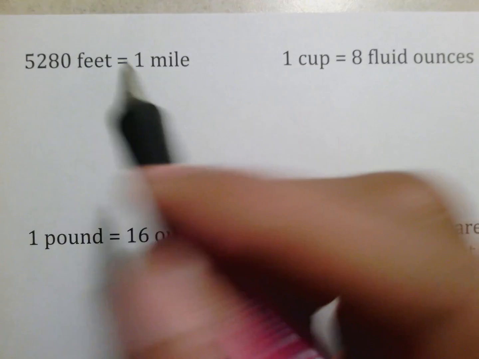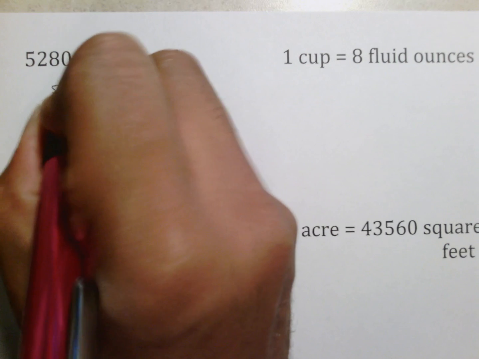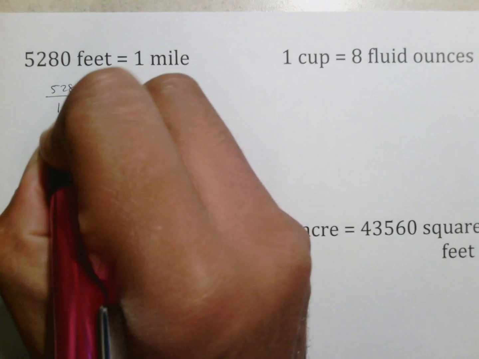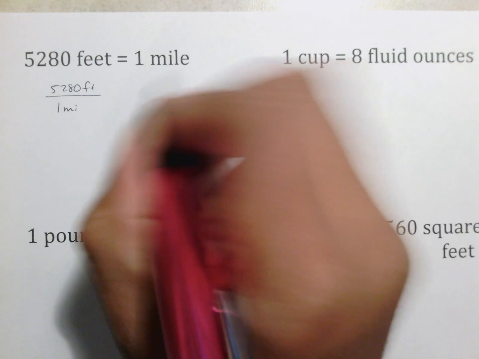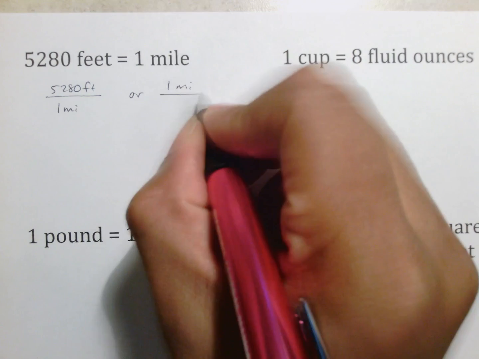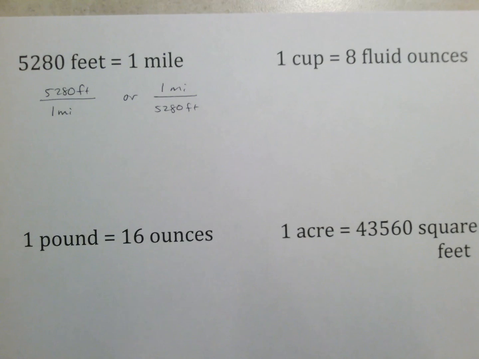If you have the conversion sentence about 5,280 feet equaling 1 mile, we can write 5280 ft over 1 mi, which is 1 mile. Or we could do it as 1 mile on top over 5280 feet.